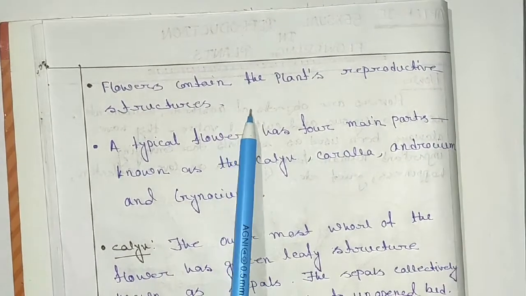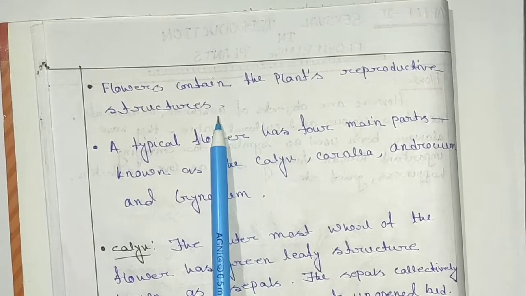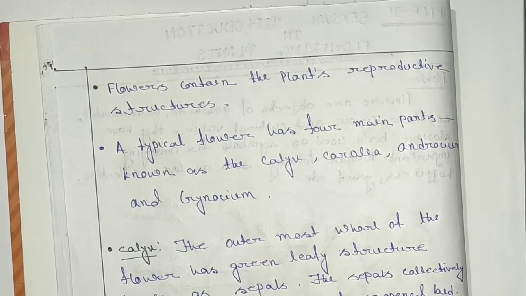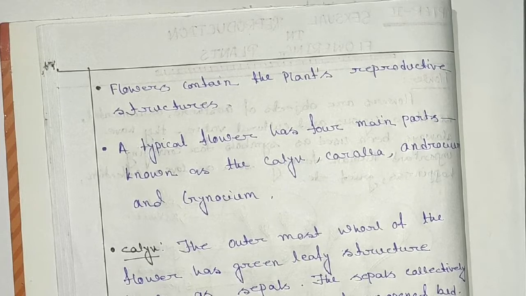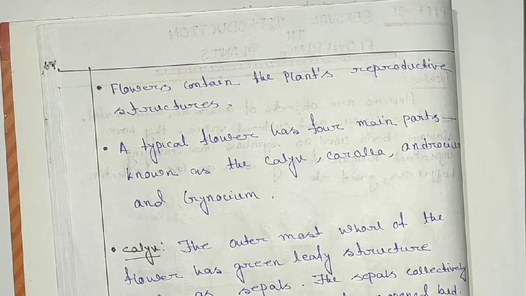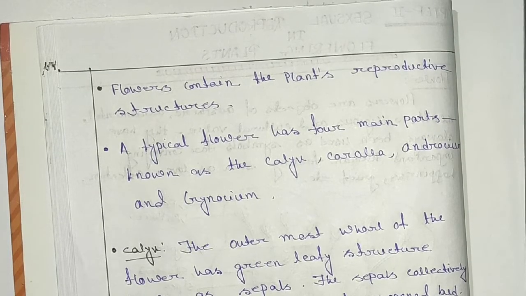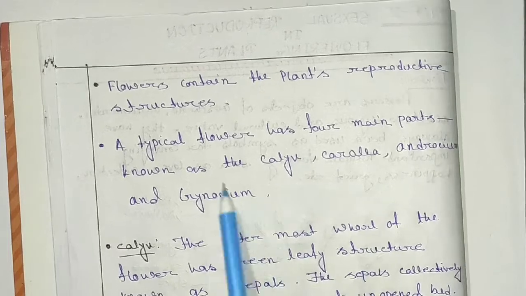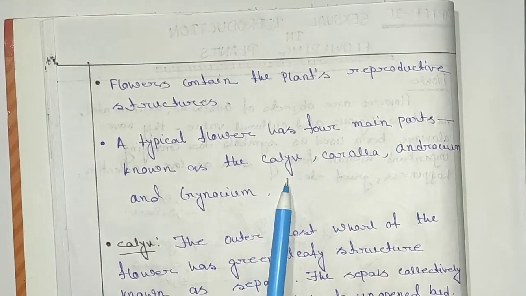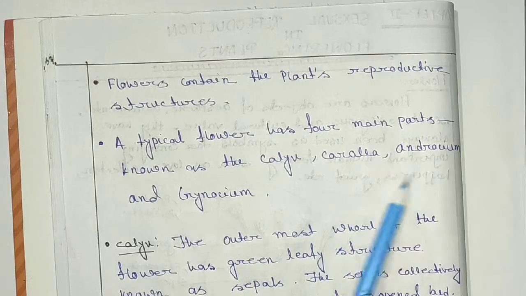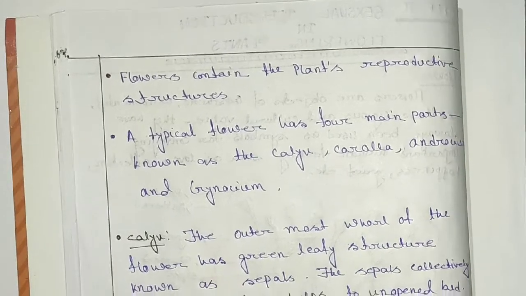Here these parts are pollen grains, where pollens are present, and these are microsporangia. Flowers contain the plant's reproductive structures. That means in plants, everything needed for reproduction is present in flowers. A typical flower has four main parts known as calyx, corolla, androecium and gynoecium.